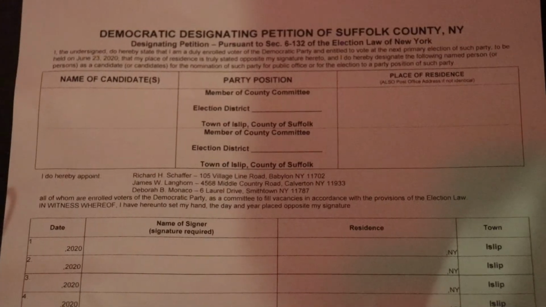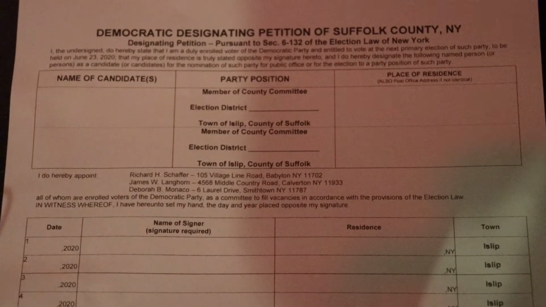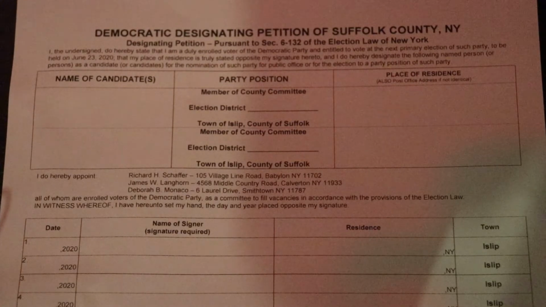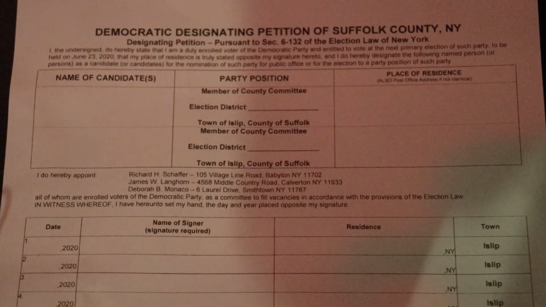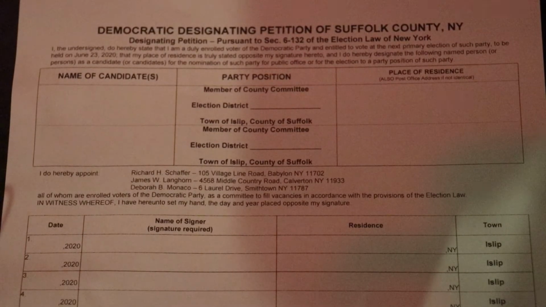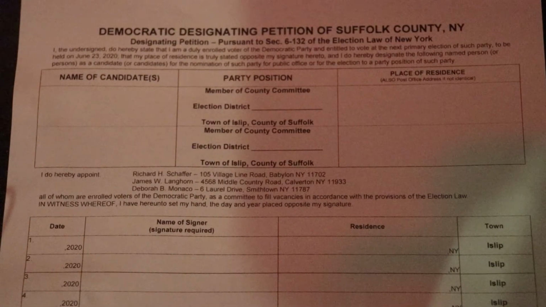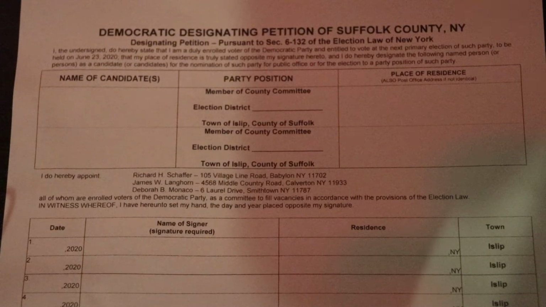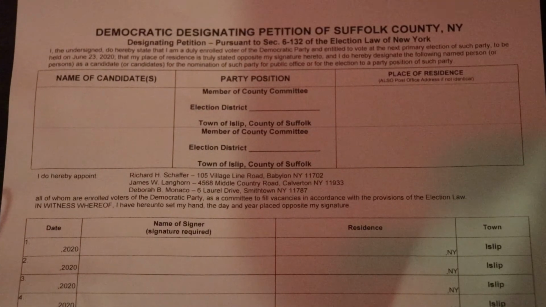So the petition is divided into three sections. The top section, which we can discuss first, is the whole purpose of the petition. In this case, it's basically, why am I signing this? Who am I signing this for? And that information is at the top of this petition, and as a candidate, you're the one who has to fill this in.